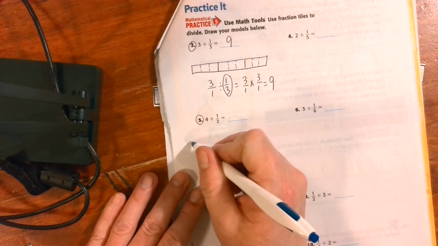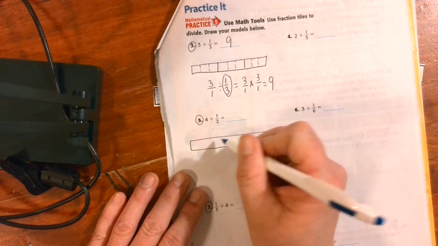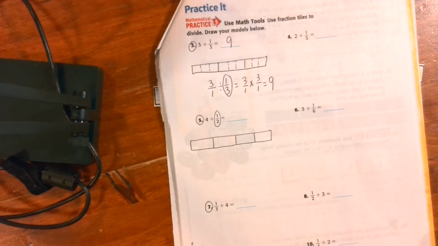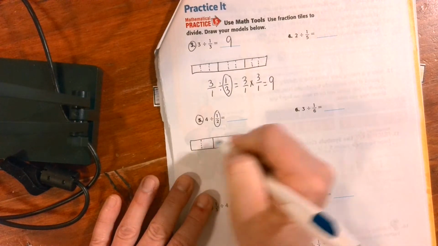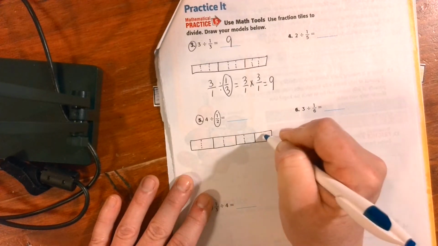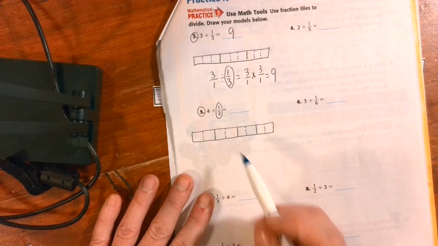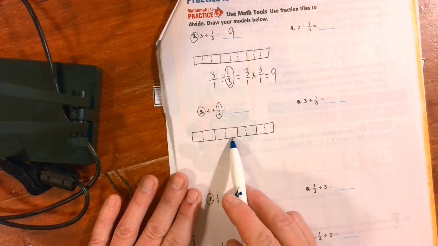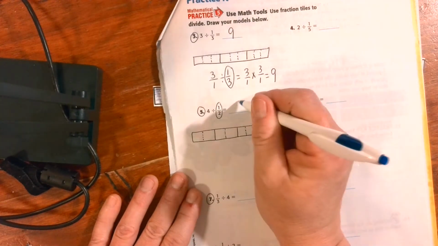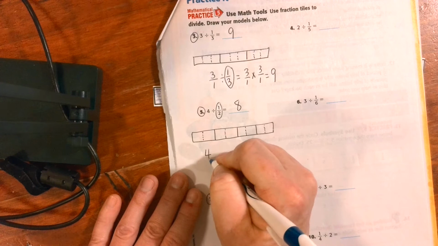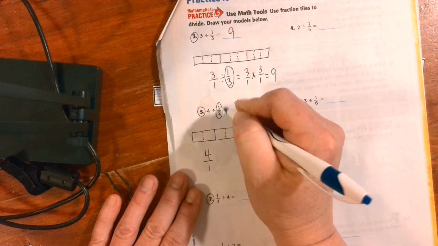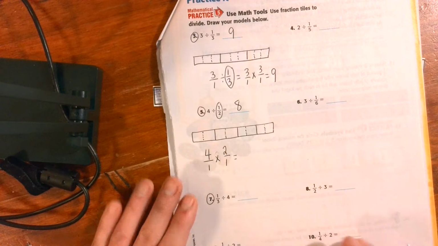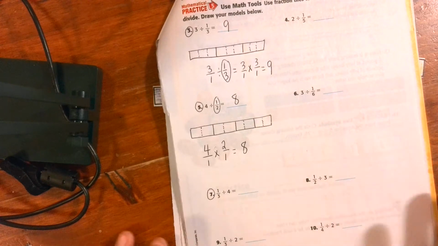All right, I'm going to take 4 wholes. I'm going to cut all of my 4 wholes in half. Notice that I'm using little dotted lines to show that it's fractions. How many groups of a half do I have? 8. Now we're going to show our math. Flip and multiply. 4 times 2 is 8.